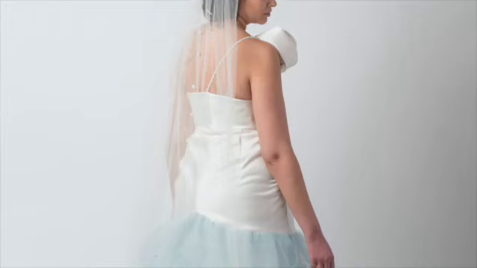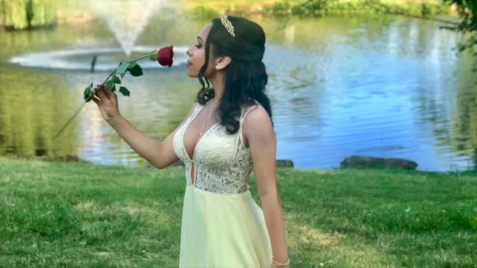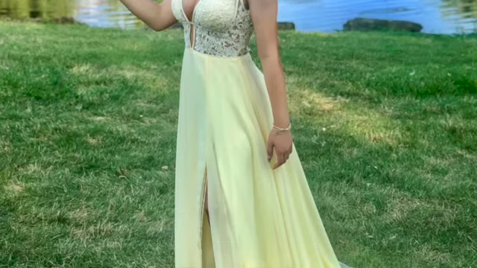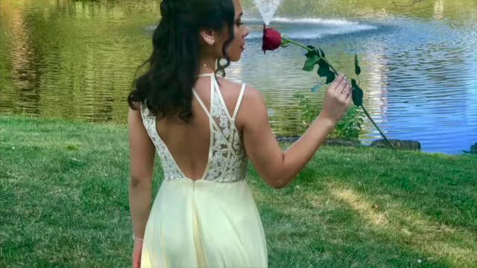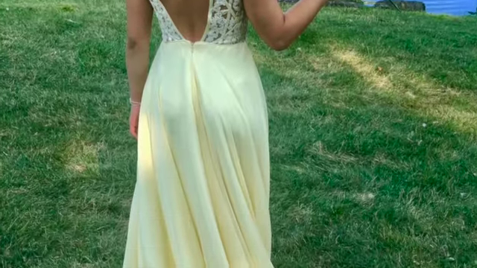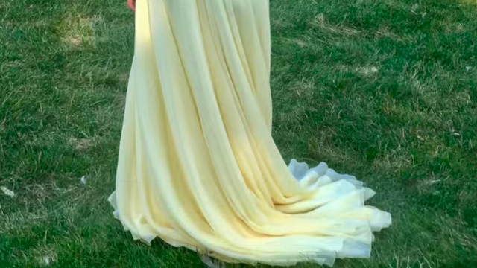So first we have the sweep, and it's just a bit of a train, and it hits the floor and it comes out a little, it's very subtle, and that's why they call it a sweep, because it just sweeps the floor. The second one you have is the court, and that comes out a little bit further. And in your notes, I'll have it written down. It gives you the exact measurements for what length constitutes what train.